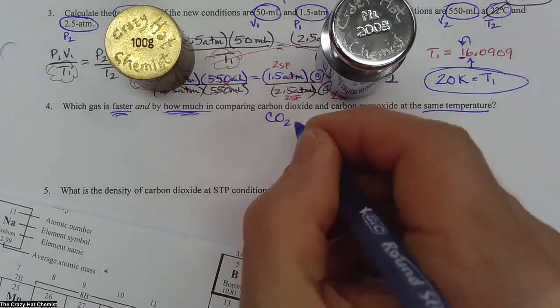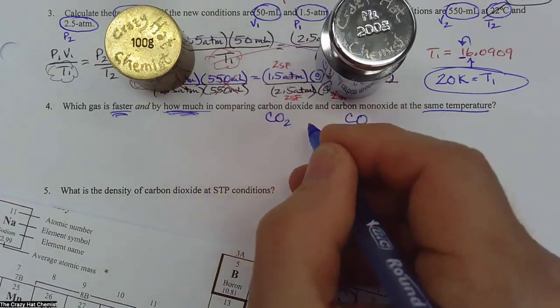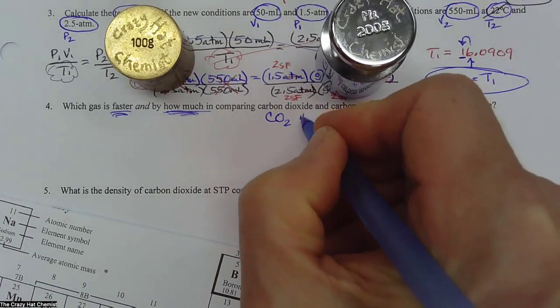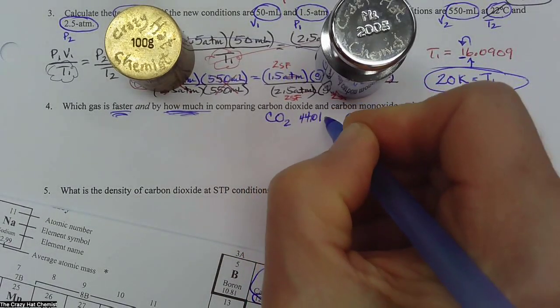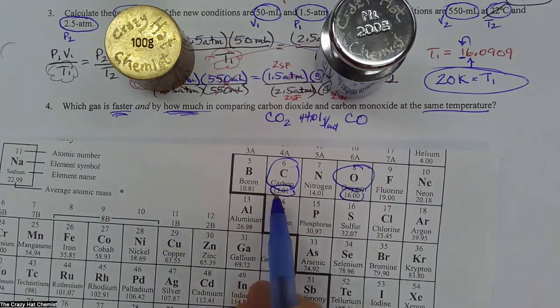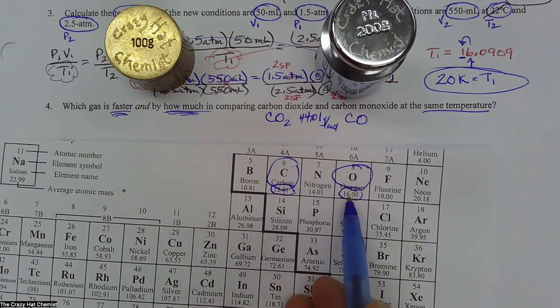The molar mass for carbon dioxide using my periodic table would be 44.01 grams per mole. And the molar mass for carbon monoxide is 12.01 and the 16.